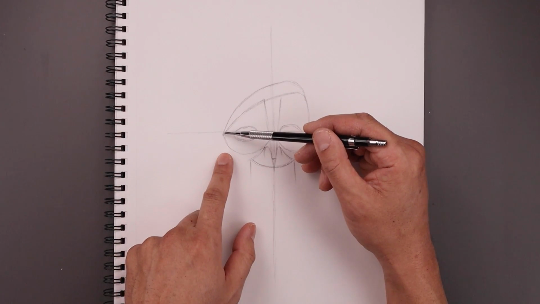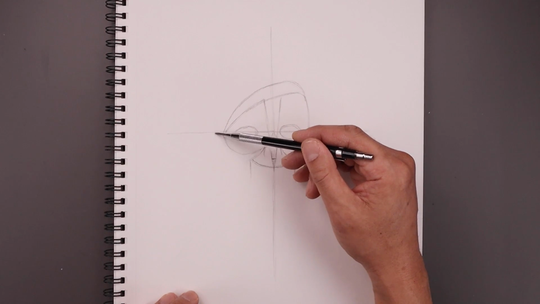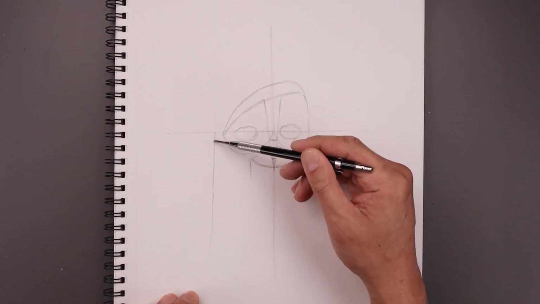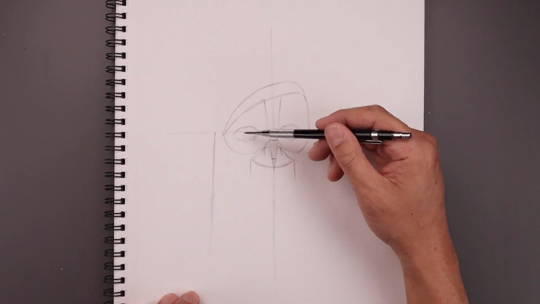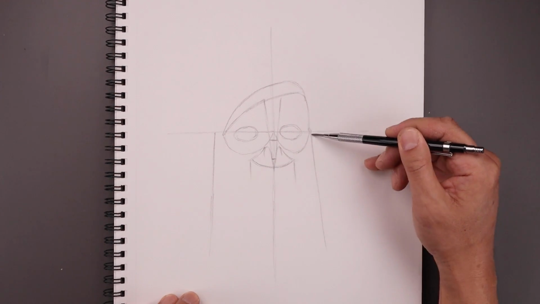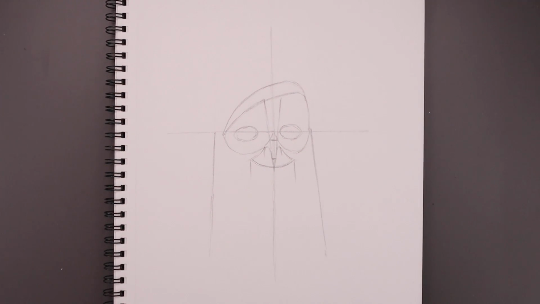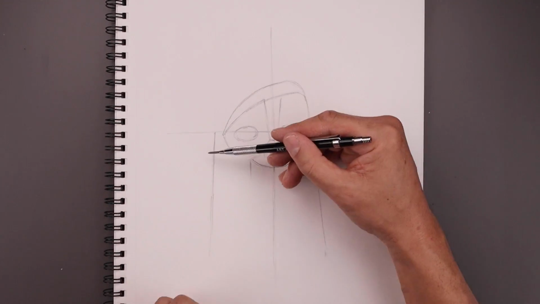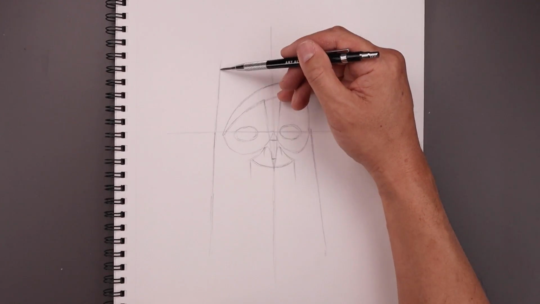Now we're going to go to the outside of the mask on the left side, step out. We're just going to angle the head, coming down and out towards the bottom. Let's go to the right side of the mask. Come down and then out. Let's continue these lines going up towards the top of our page.